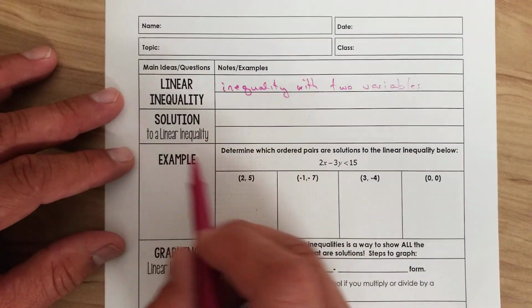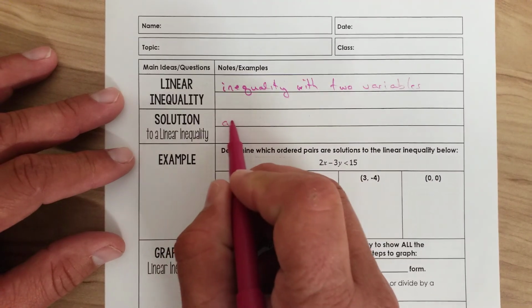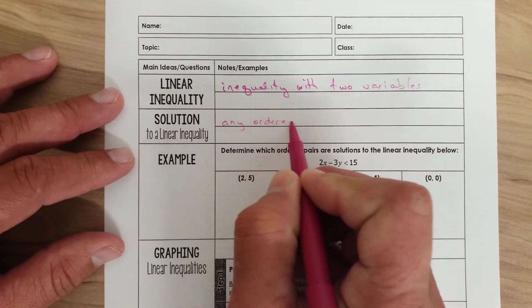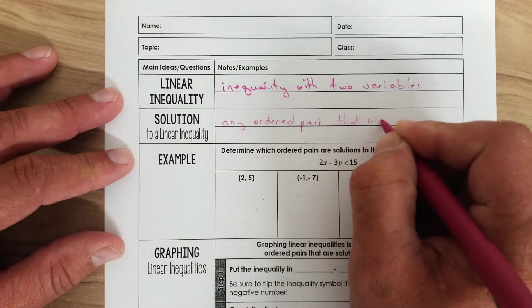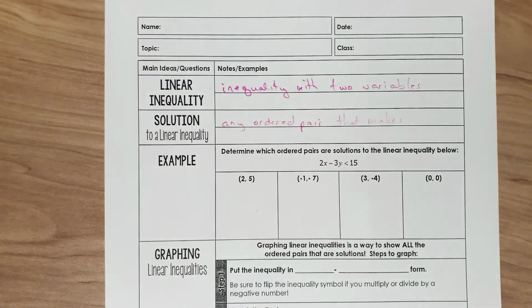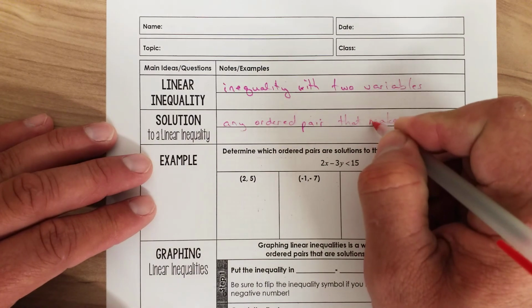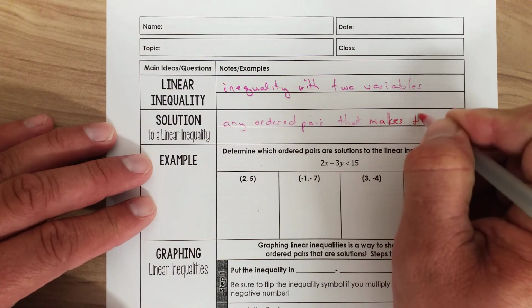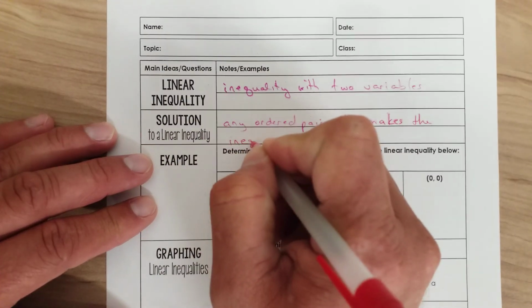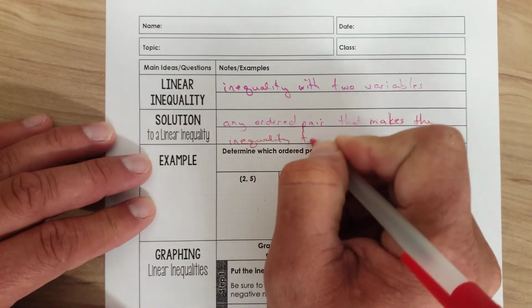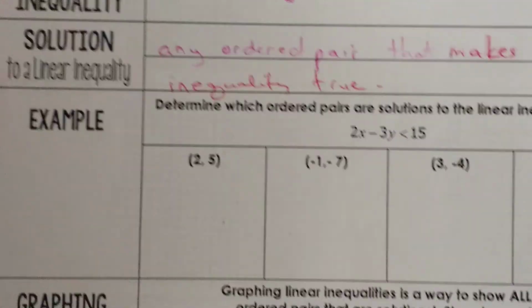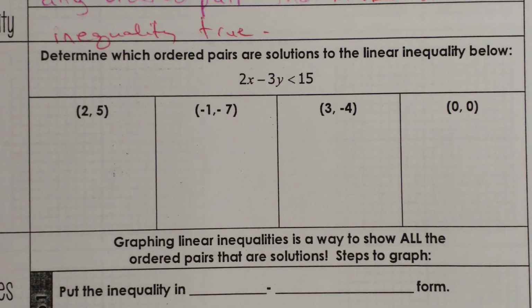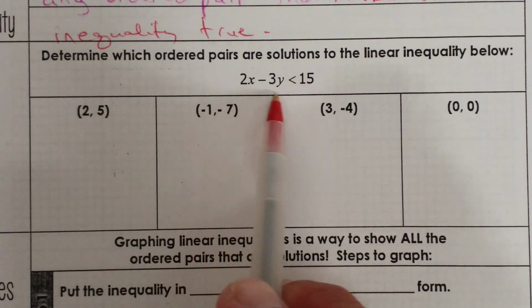Okay. A solution to a linear inequality is any ordered pair that makes the inequality true. For example, determine which of these ordered pairs are solutions to this linear inequality, 2x minus 3y is less than 15.